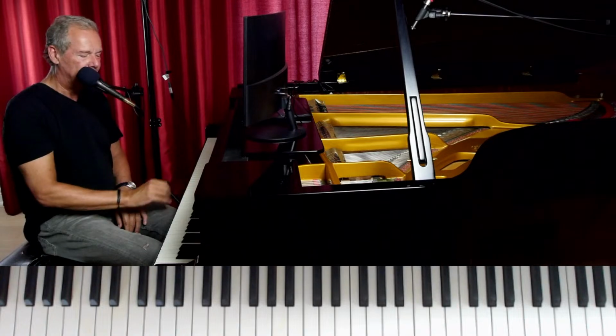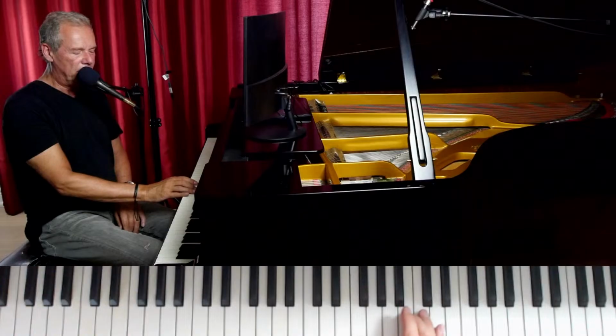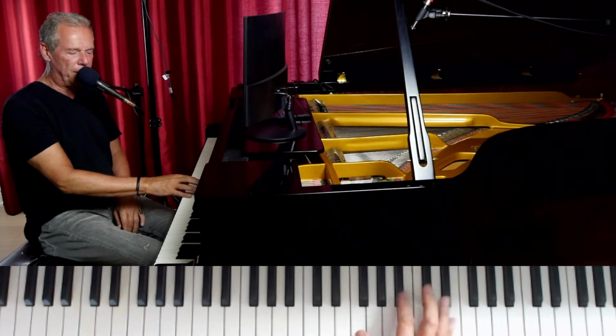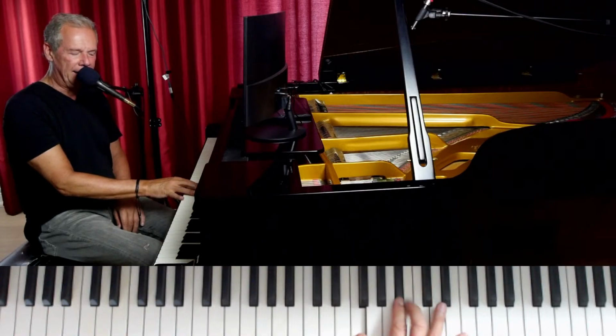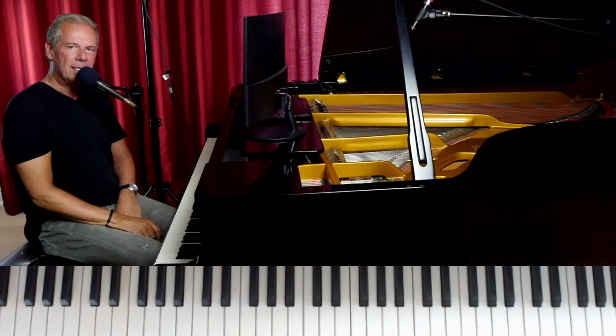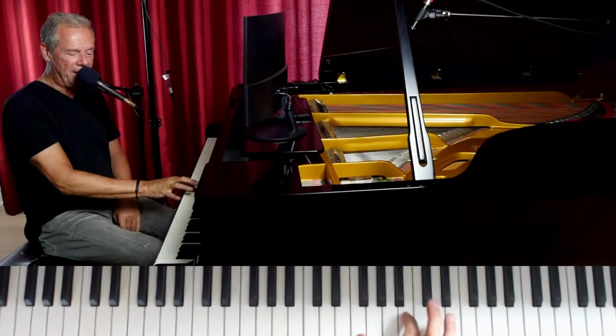It's like an augmented fourth. So if you go from F to B, that's an augmented fourth. The perfect fourth would be F to B flat. So that's what makes it unique, because it's the only chord that contains this augmented fourth.